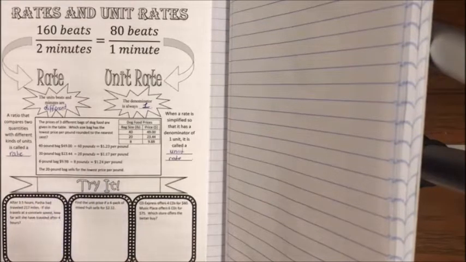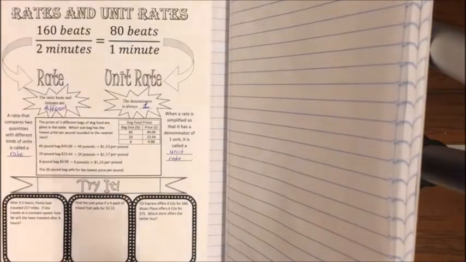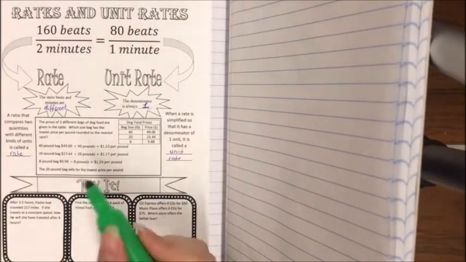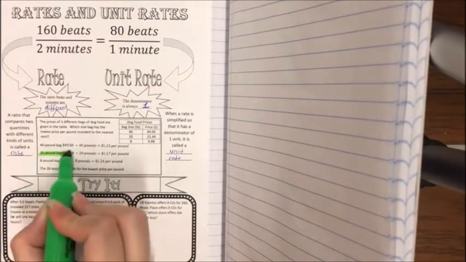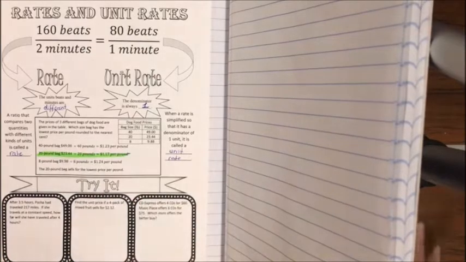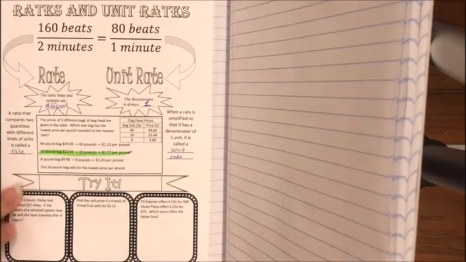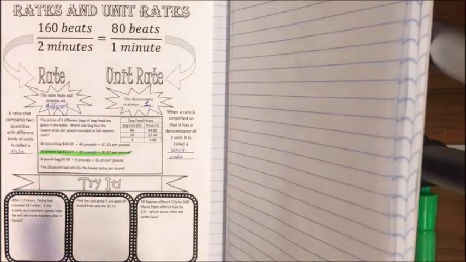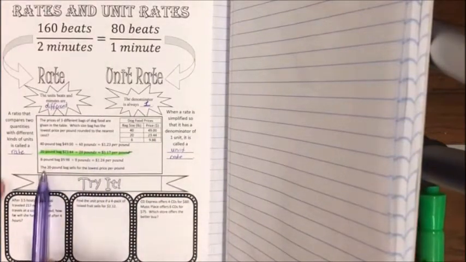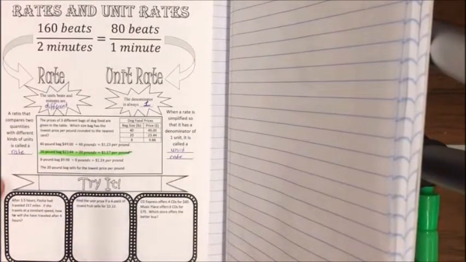So which one is the lowest price per pound? We can see that the 20-pound bag has to be the lowest price, because 20 pounds is $1.17 per pound, where the other ones are $1.23 and $1.24 respectively. Okay, so the cheapest one is the $1.17, so the 20-pound bag sells for the lowest price per pound.